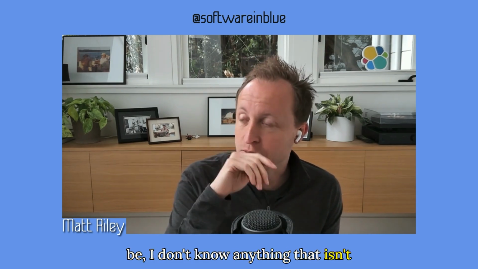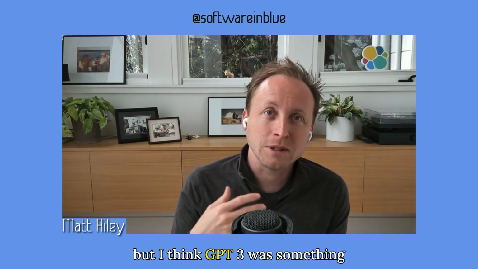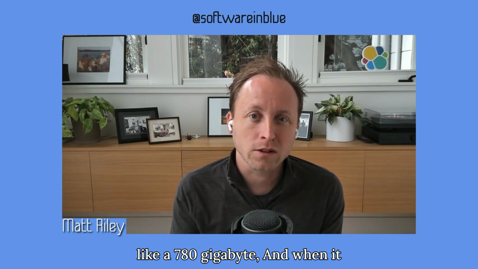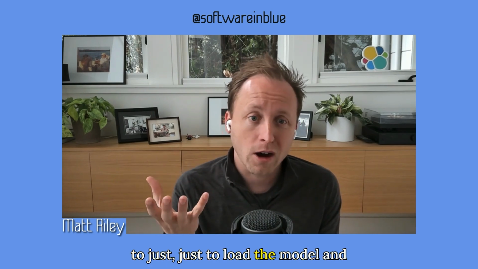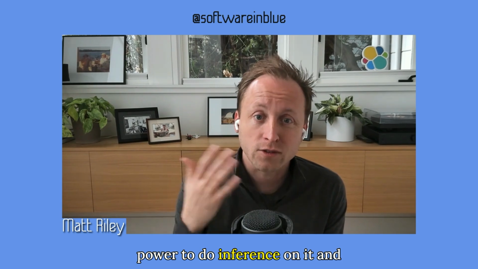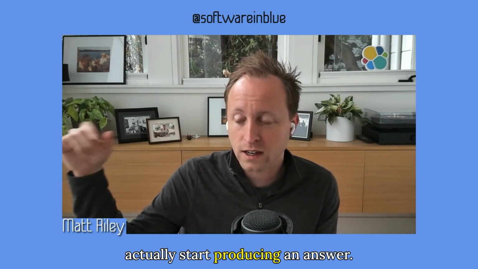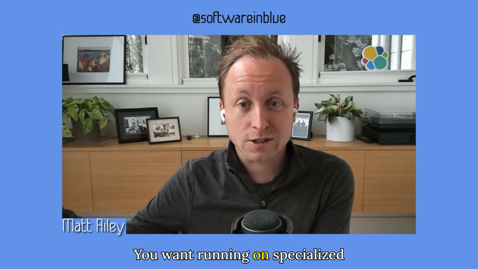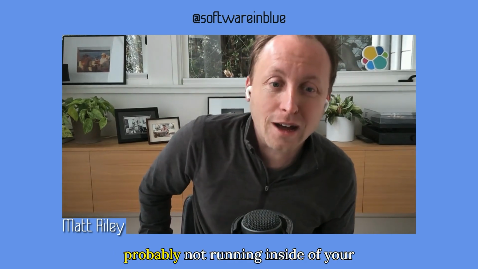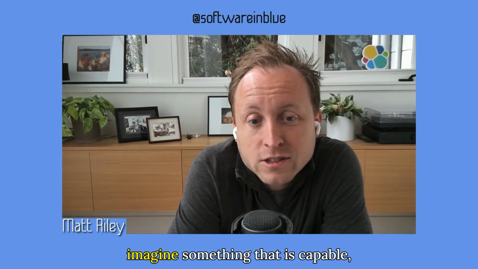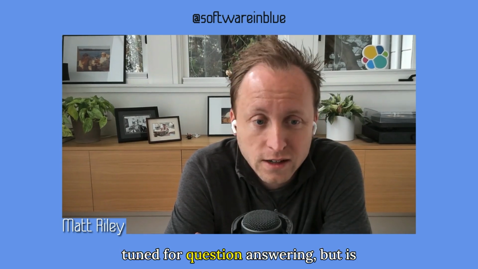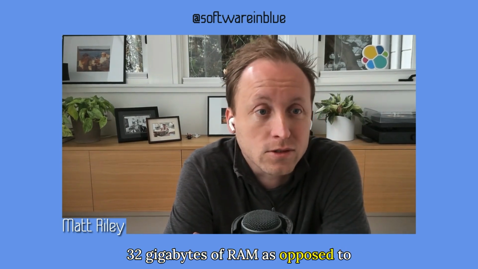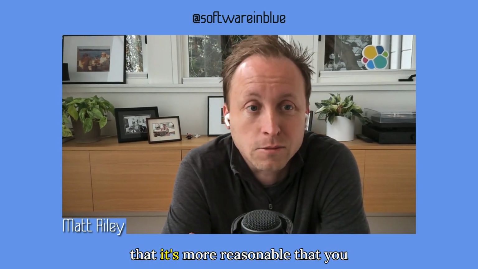I don't know anything that isn't public about GPT, those models, but I think GPT-3 was something like a 780 gigabyte model when it was finally fully trained. So that's 780 gigabytes of RAM that you need just to load the model, not to mention the computing power to do inference on it and how quickly you can do that to actually start producing an answer. That's something that you want running on specialized hardware somewhere in a data center, probably not running inside of your Elasticsearch cluster. But if you could imagine something that is capable, like a GPT style model that is tuned for question answering, but is 32 gigabytes of RAM as opposed to 780 gigabytes, then it's more reasonable that you might run it locally inside of your own data center or inside your own infrastructure.